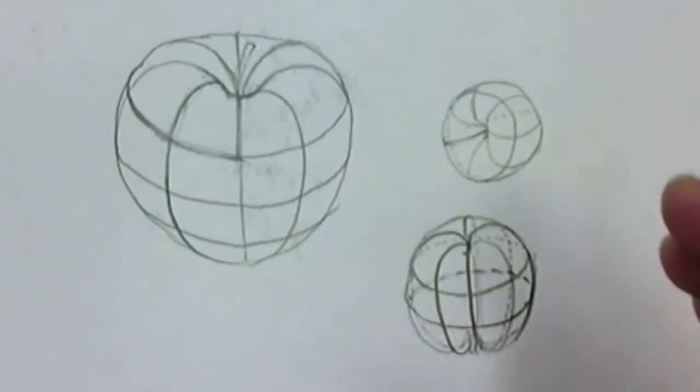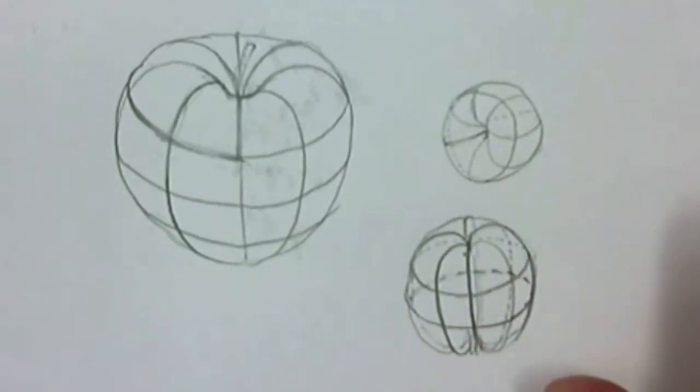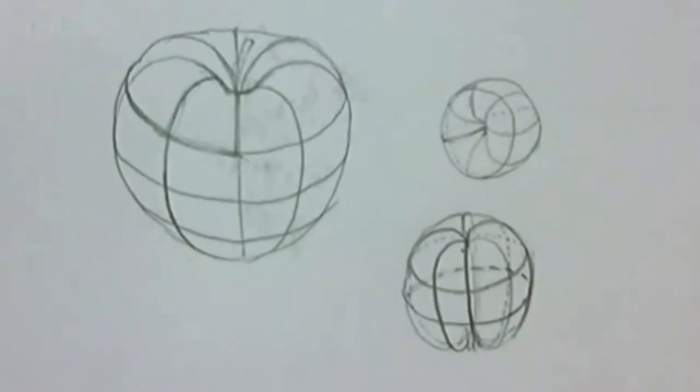So I know that's very conceptual, but it's something I want you to really get in your mind. Make yourself believe that your drawing is not a flat drawing on a flat piece of paper. Those are lines that if you could, they would keep going into the paper and they'd come out on the other side.